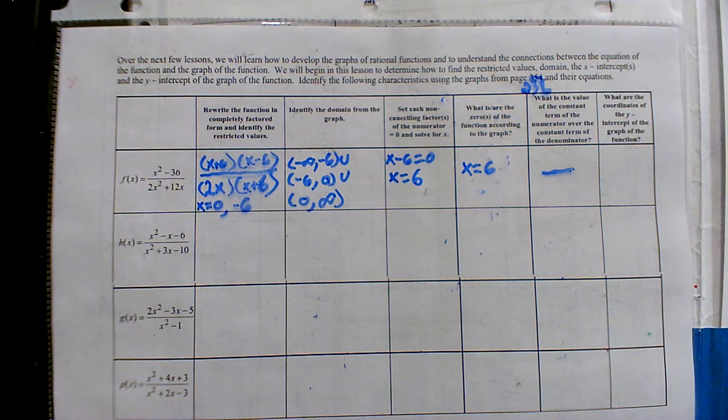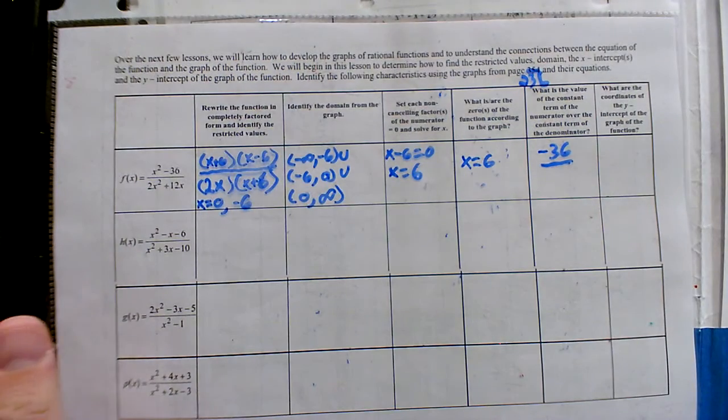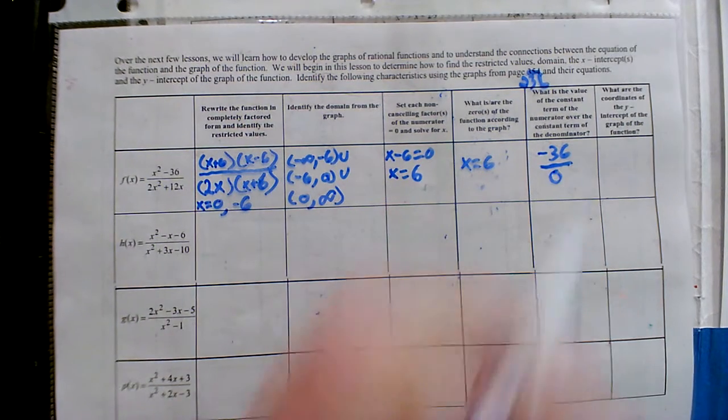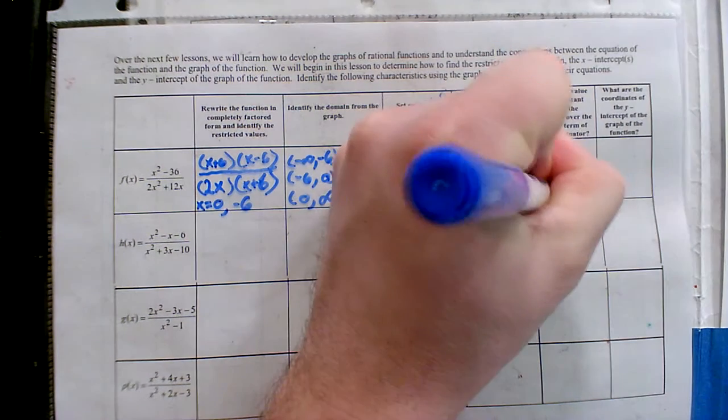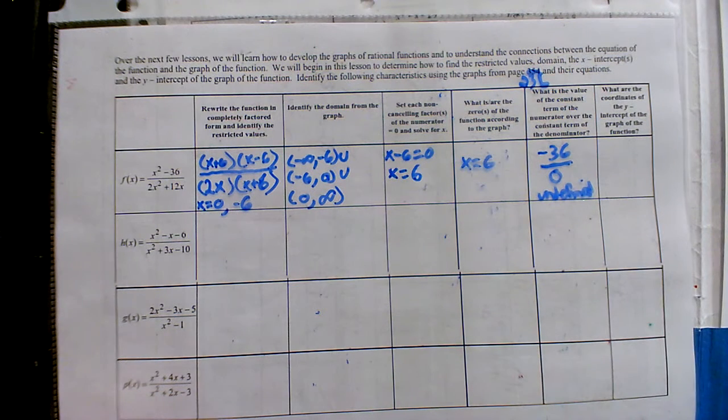Does anybody know what the constant term is of the numerator? Rebecca? Yeah, the negative 36, that's the constant on the top. What's the constant term on the bottom? Do we have one on the bottom? No, if we don't have one, it's just 0. So this is undefined. So the next block is going to ask us about that.